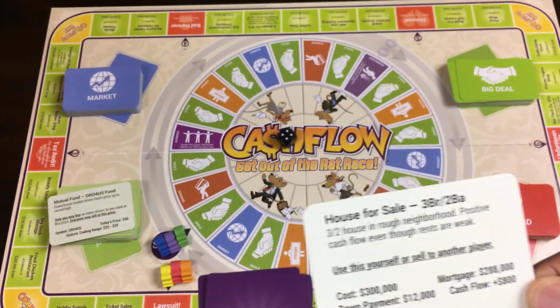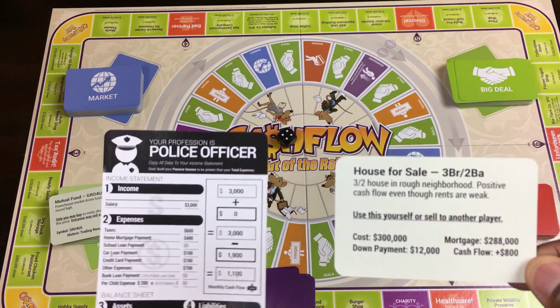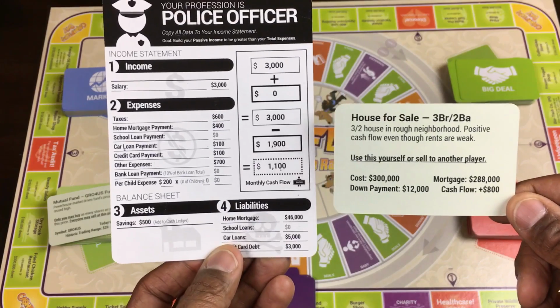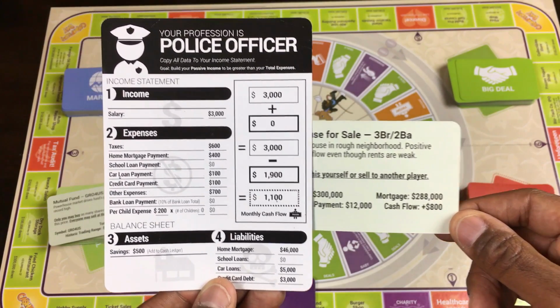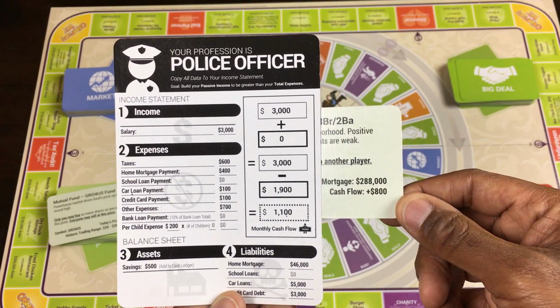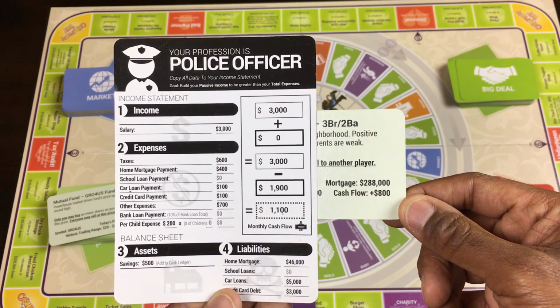If we were looking at this, I think we had the police officer. If we wanted to make that purchase, I would put $800 in cash flow. If we see right now, the expenses are $1,900.